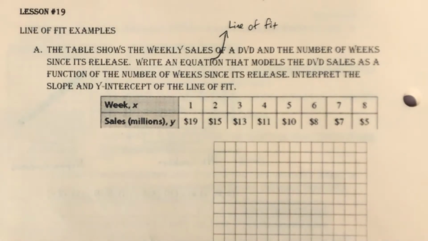After we've done that, they want us to interpret the slope. So that's just simply saying, hey, what is the slope? What's going on with it? And the y-intercept of the line. We can figure out the y-intercept based on the equation of the line that we figured out for the line of fit, and that's really all we're talking about within that.